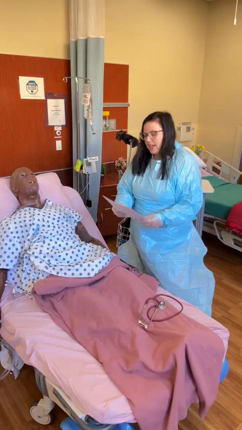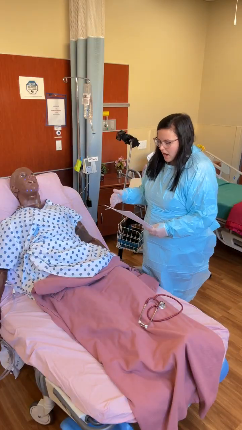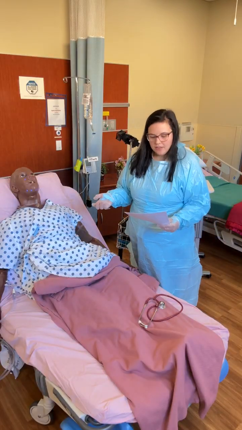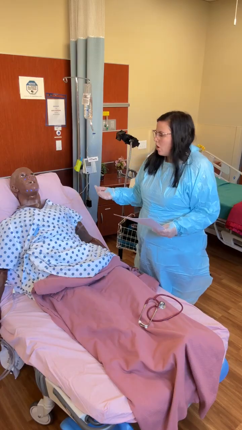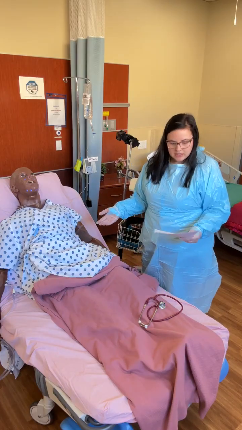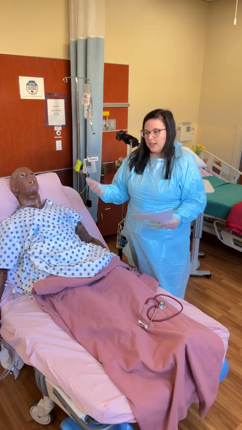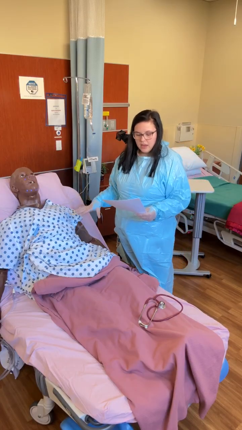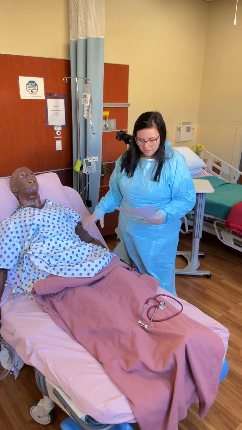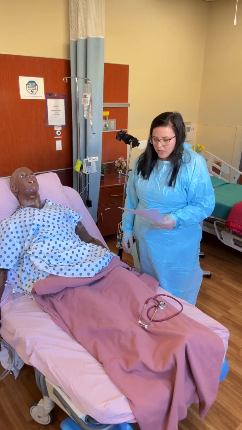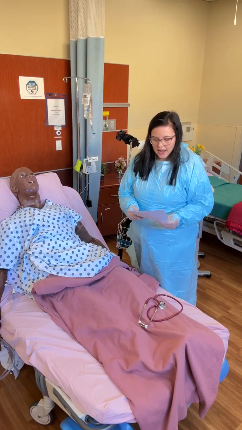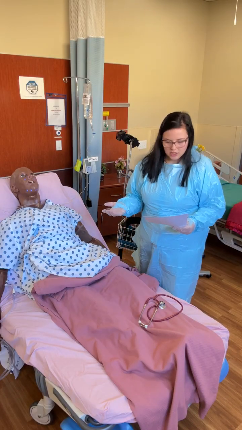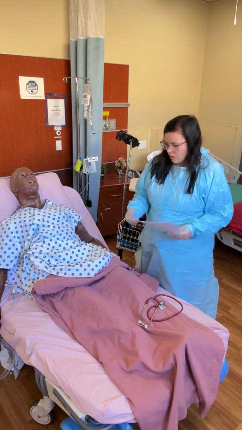When you're doing the head-to-toe assessment, it's important to ask the sim staff for the specifics. So if you want to know if the patient has palpable pulses, you can ask, but this simulator does have carotid, brachial, and radial pulses that you can palpate. When you're assessing the skin, you're going to want to ask appropriate assessment questions, and we will answer you accordingly.